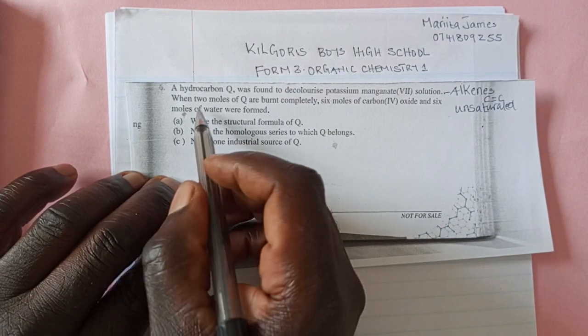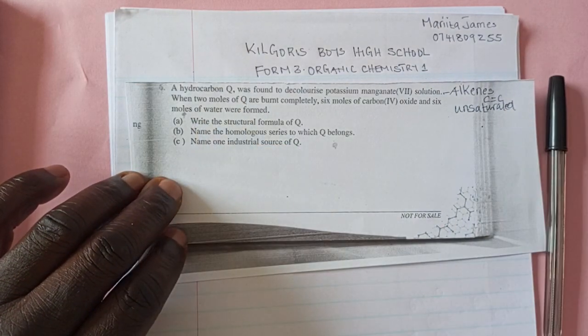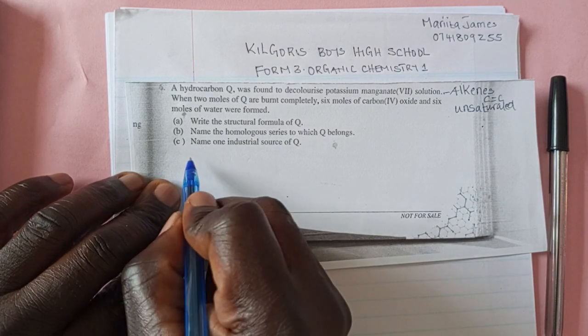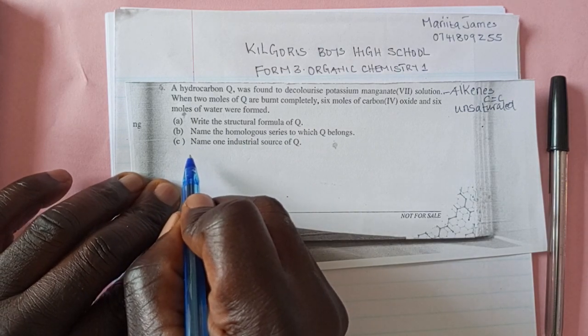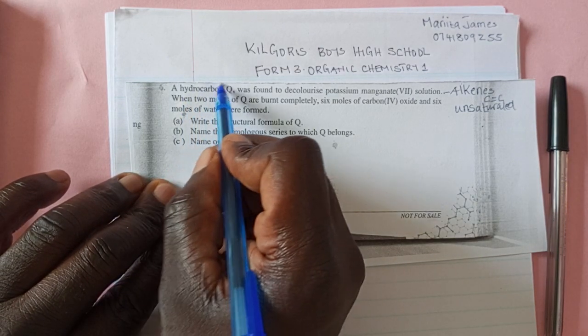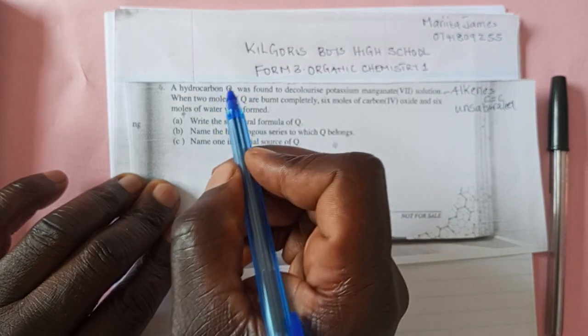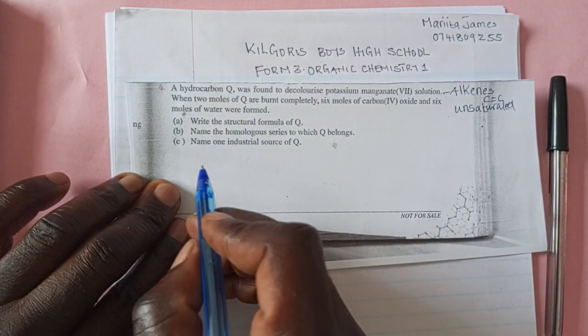So when 2 moles of Q were burned, we have 2 moles of hydrocarbon Q. A hydrocarbon is a compound that contains carbon and hydrogen only.